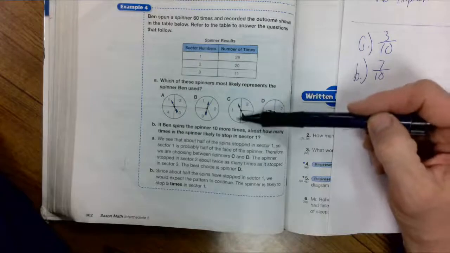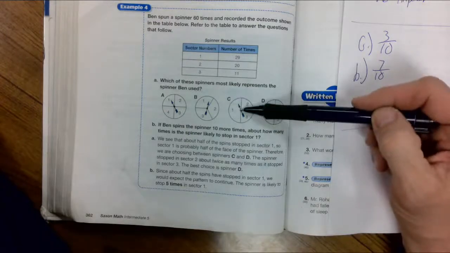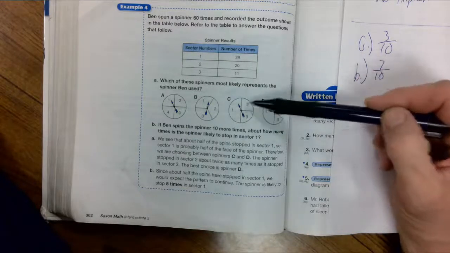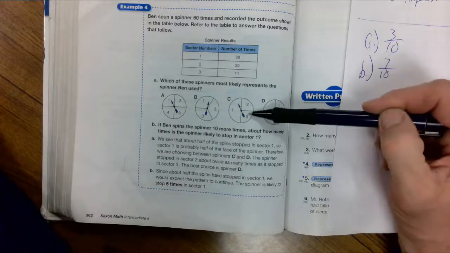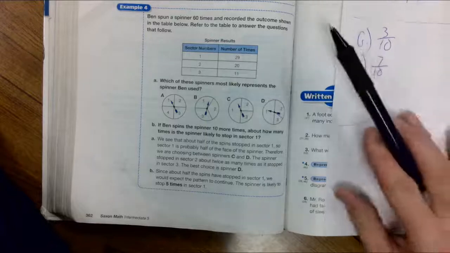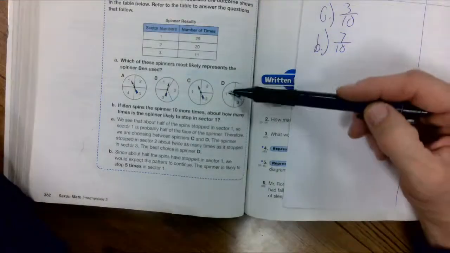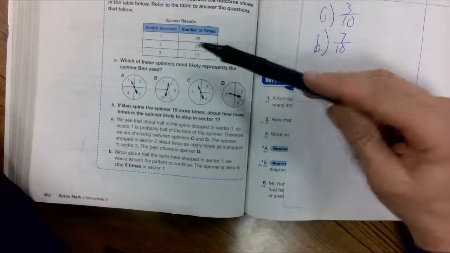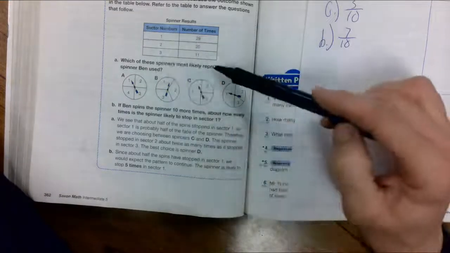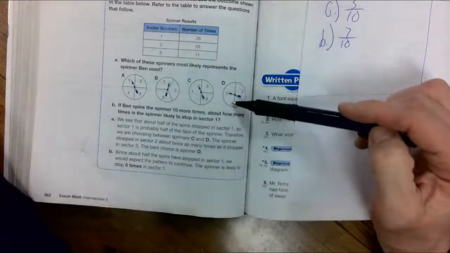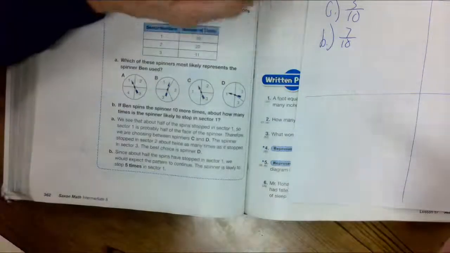So if I was going to spin the spinner 60 times, I might get 30. 29 is pretty close to that. And 2 would be probably 15, and 3 would be 15. I don't know about that one. Look at this one. 1's got the biggest section, got the biggest number. 2's got the second biggest section, got the second biggest number. And 3's got the third biggest section and the third biggest number. So it's got to be D.